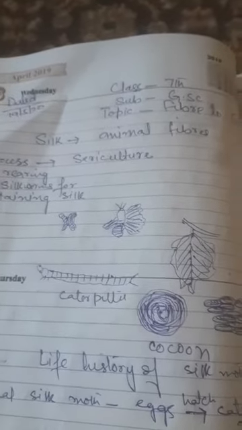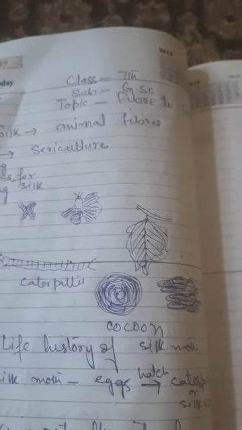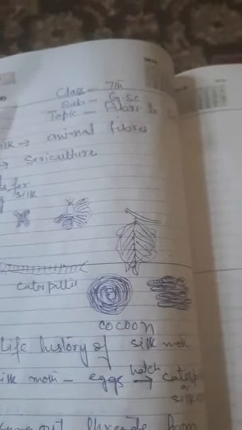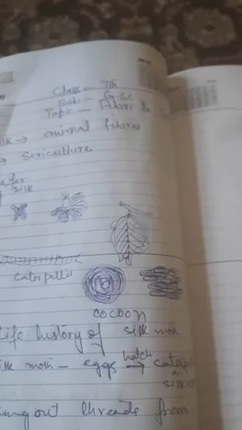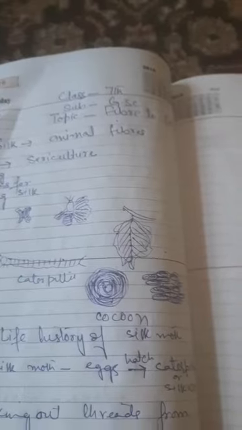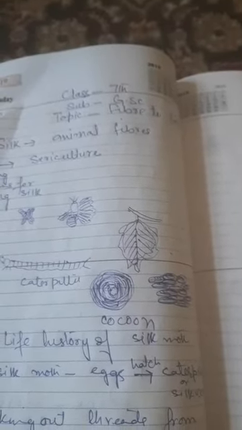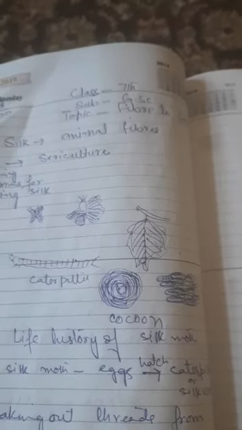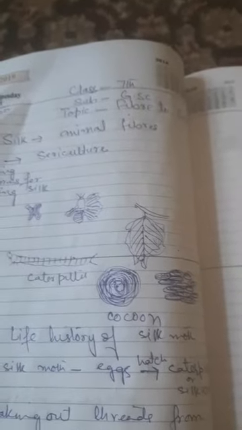They eat leaves day and night, and they increase in size. This process remains for 25 to 30 days.